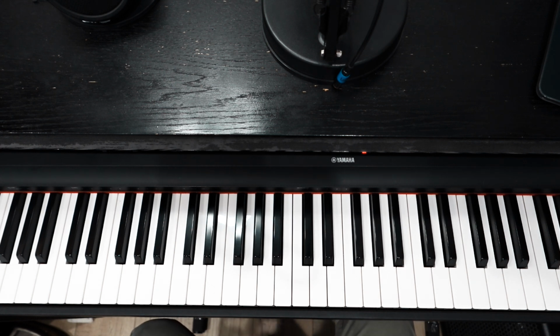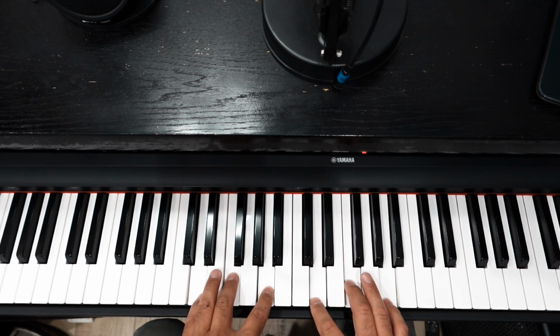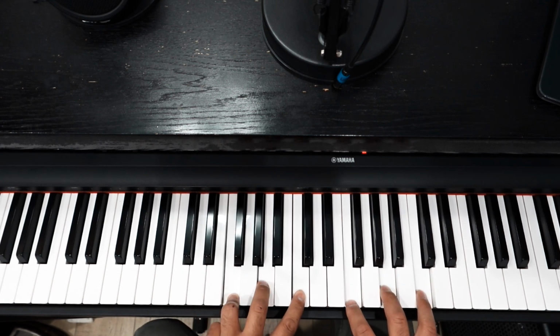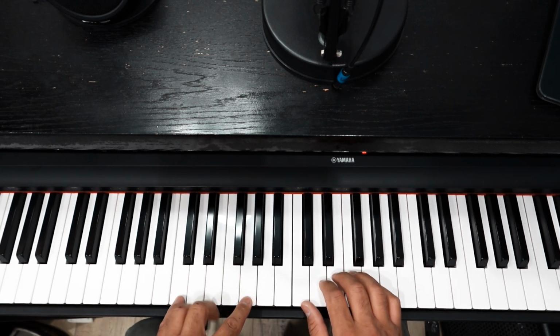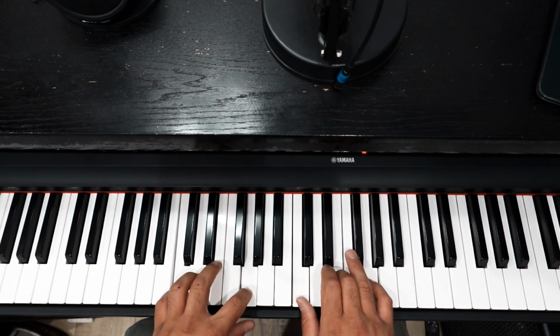I'm just going to play up the scale. C, D minor, E minor, F. Those are the chords I'm going to do. And here's the rhythm. I'll play it first and then I'll explain it.